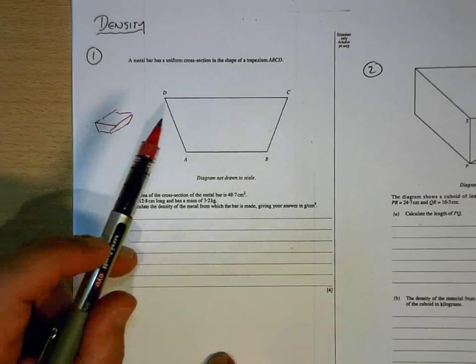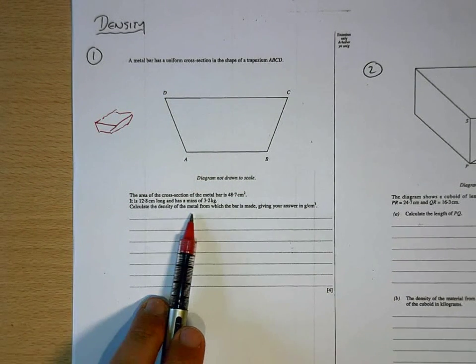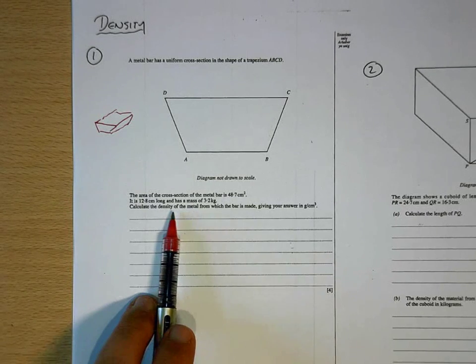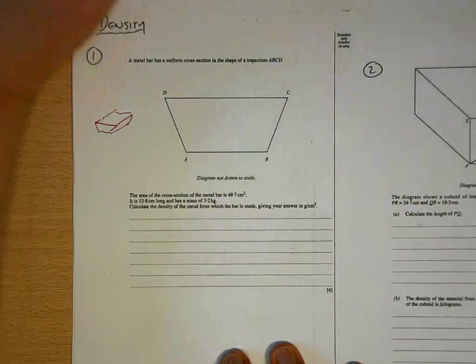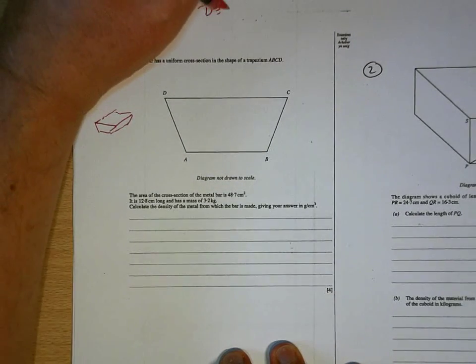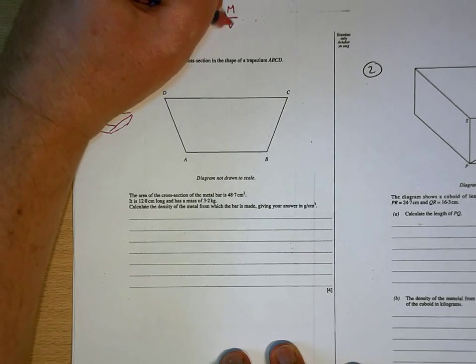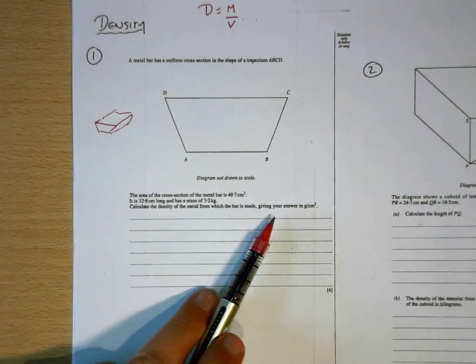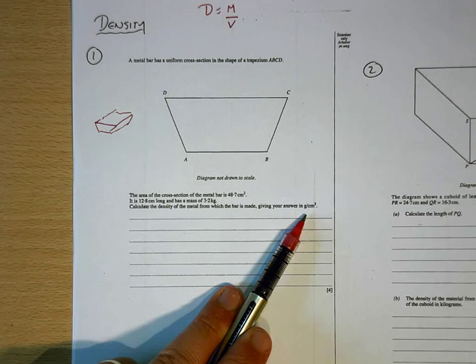Now, in order to work with density, there's a formula that you need to know, and you're not given it, and the formula is density is mass divided by volume. Okay, so density is mass divided by volume. Now, if you can't remember that, in any density question they give you a huge clue, because they always give you the units they want the answer in.